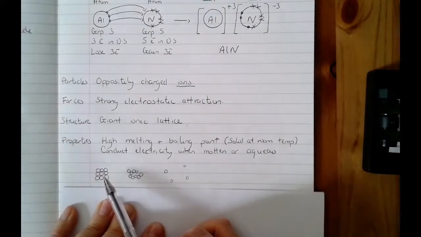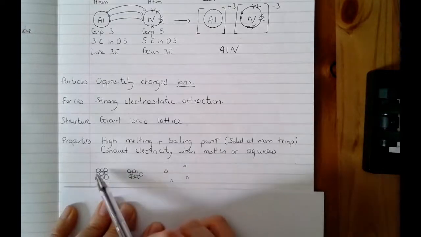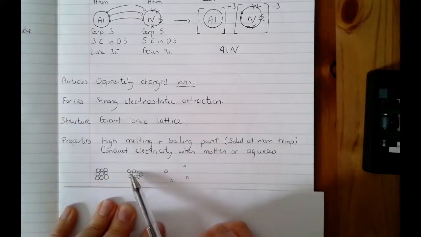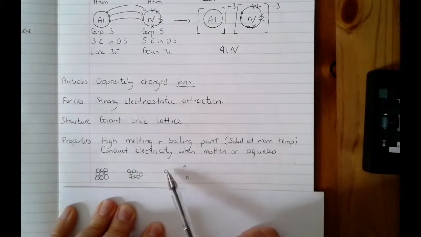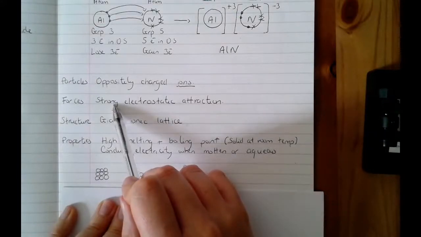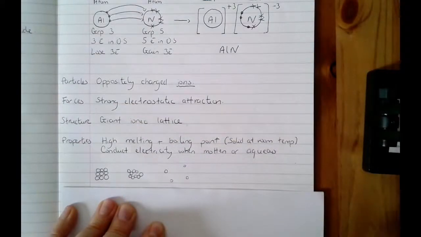If I wanted to go from a solid to a liquid to a gas, if you just look here at what's happening to the particles, to go from a solid to a liquid, you need to pull those particles further apart. And to go from a liquid to a gas, you really need to separate the particles. If you've got a really strong attraction between the particles, then that means you're going to need a lot of energy to break those forces of attraction and separate the particles.